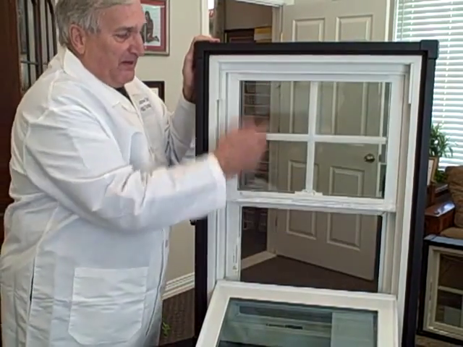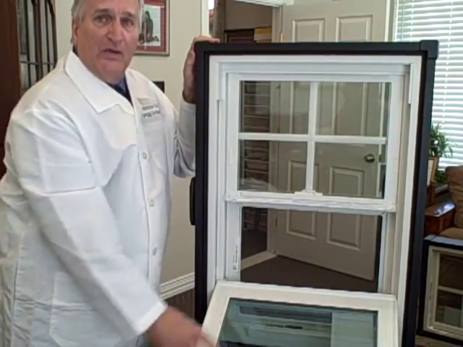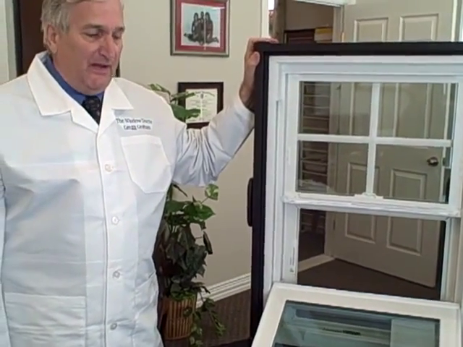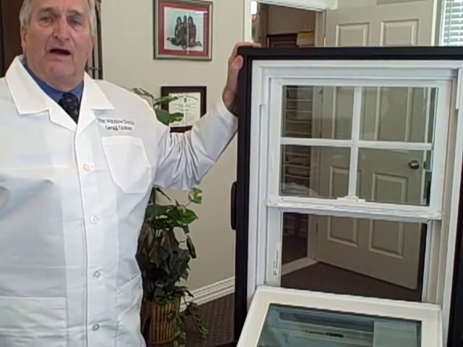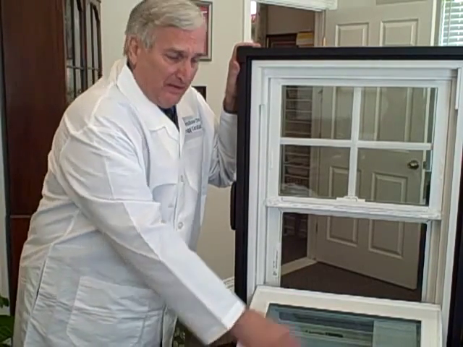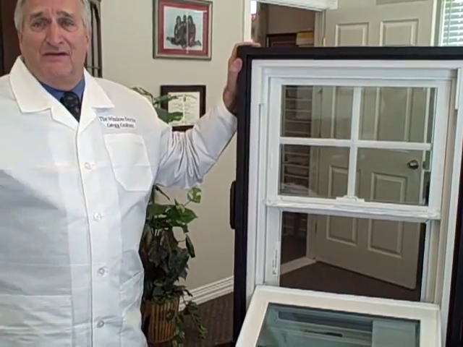The other option would be to have a single hung window. This window is fixed on top, and only the bottom window opens on the bottom. So those are your choices on the market today. We'll look into more detail about the glass, because remember, the vinyl is only 15% of your opening. 85% of that is glass, and we'll look at that in our next session.